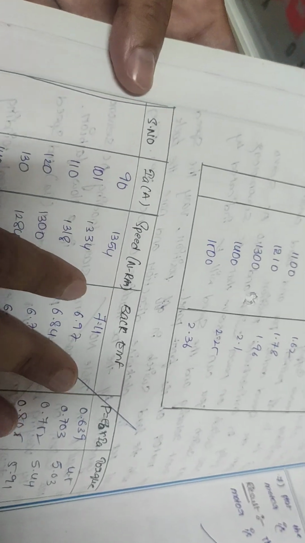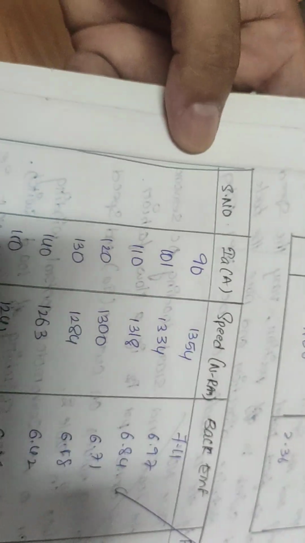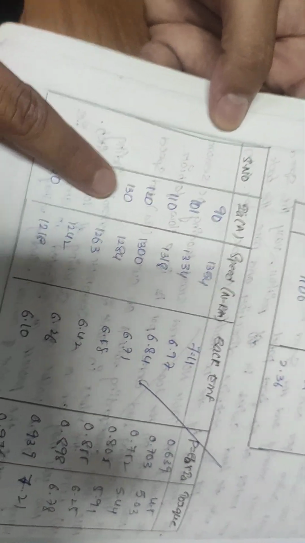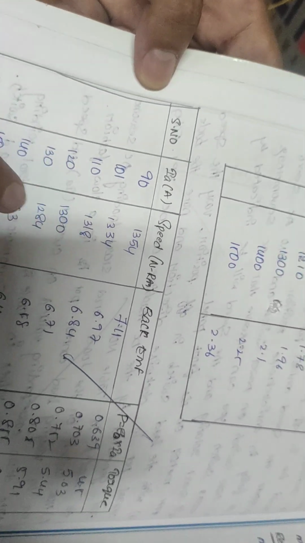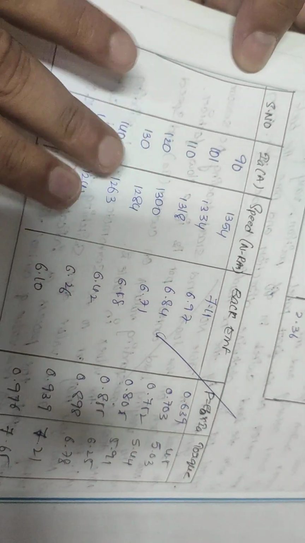In the second, we are finding the load characteristics. In the load characteristics, by varying the current we note down the value of speed and back EMF. From this we find the power and torque value. So these are the two graphs we get from AC servo motor. First one is the no load characteristics, where we draw speed versus back EMF, and second one is speed versus torque.